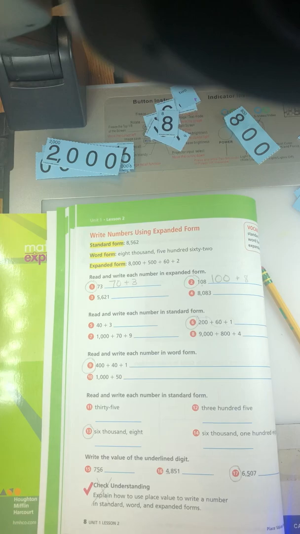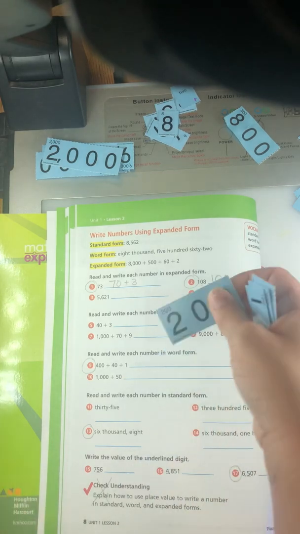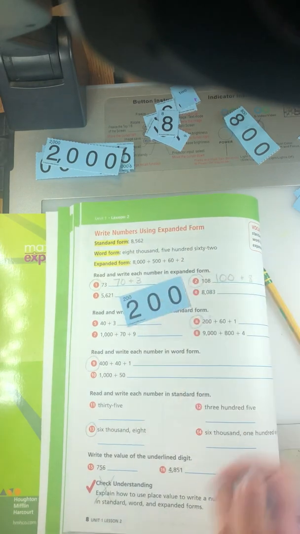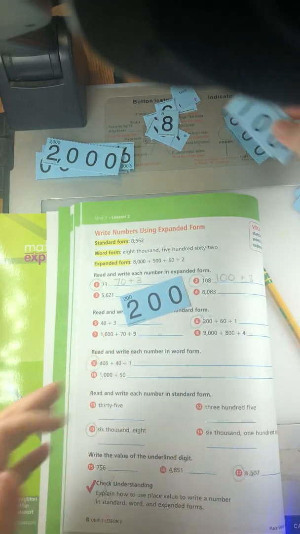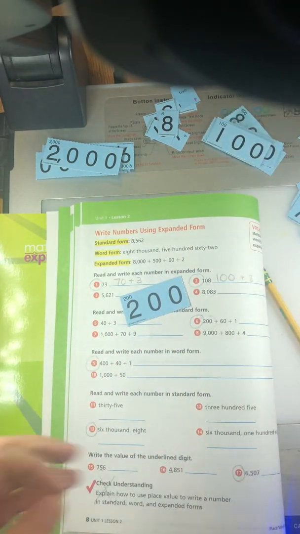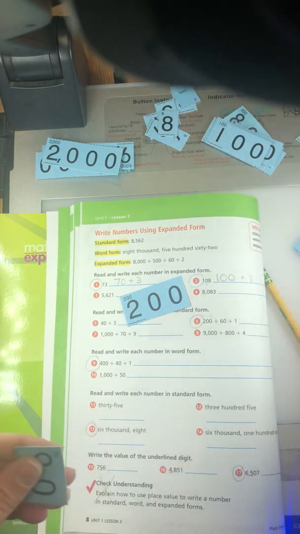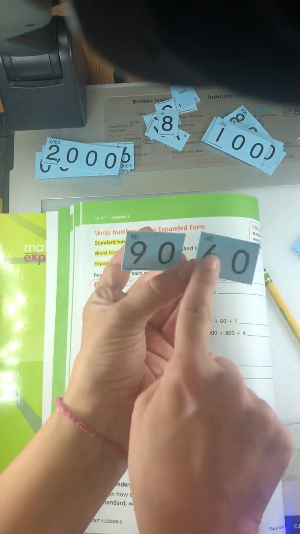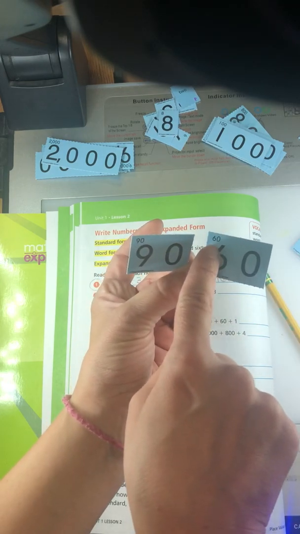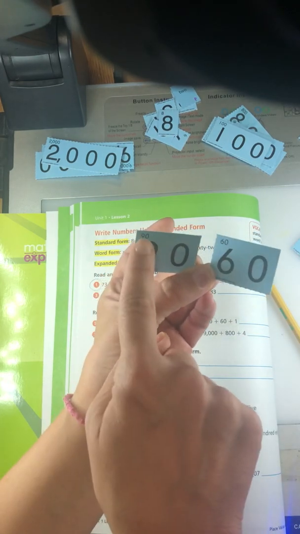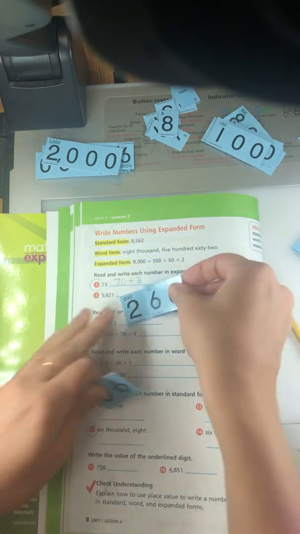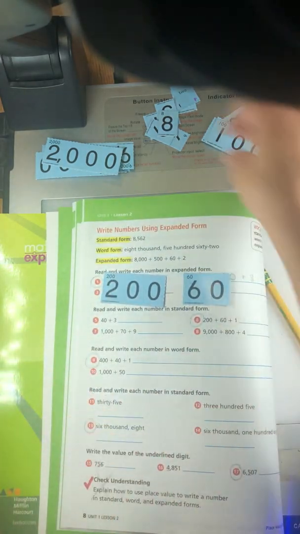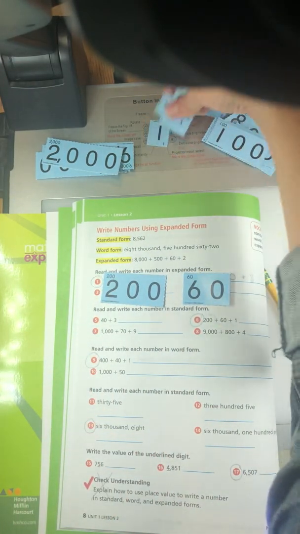Alrighty, let's find 200. So I have a 200, I need a 60. Also, the way you can tell the difference between the 60 and the 90 is take a look at that number that's at the top, because that will tell you the direction. So here's my 60, and then I need a 1.